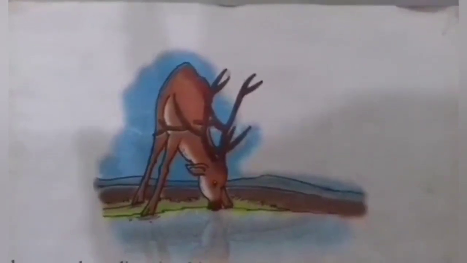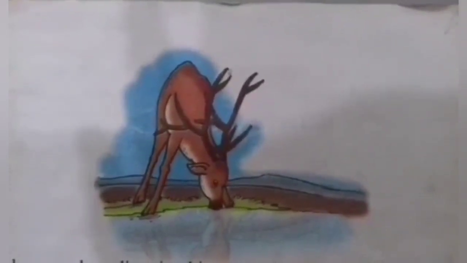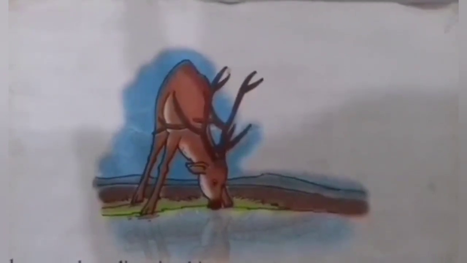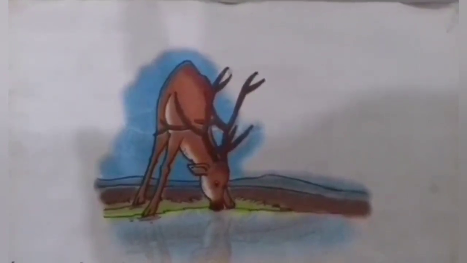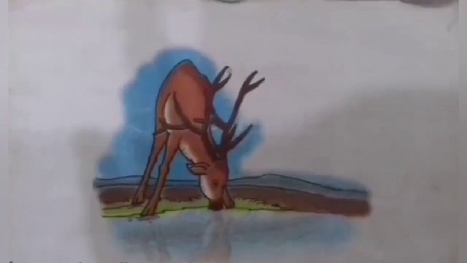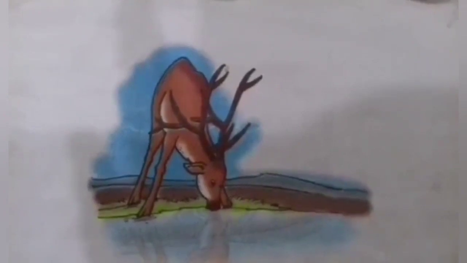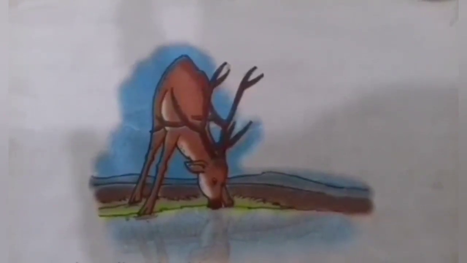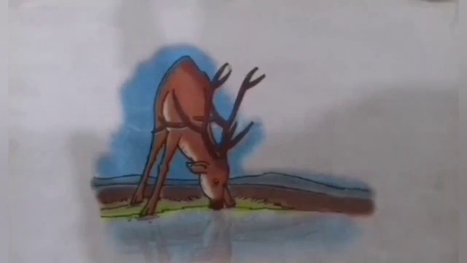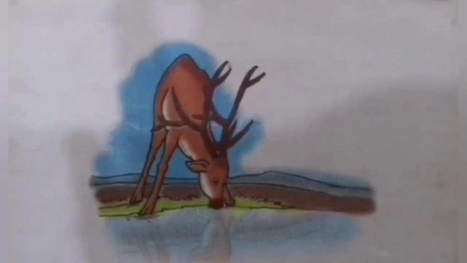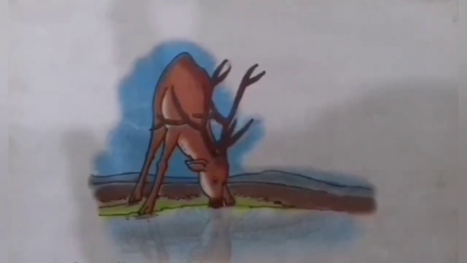At the same time, the stag scented the hunters around him, and in a flash, he started running as fast as he could to save his life. He ran fast and fast and fast, and he left the hunters far behind. Now he relaxed and went on.